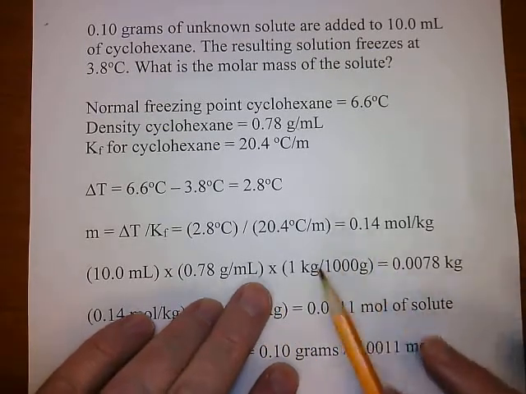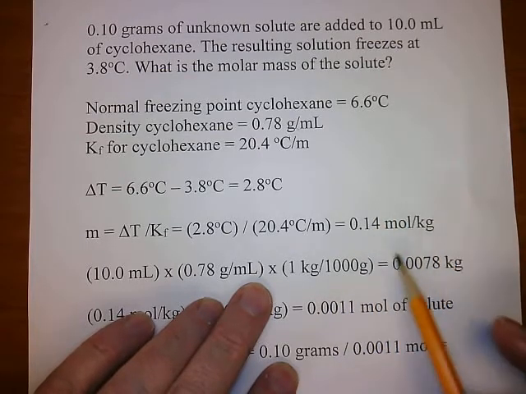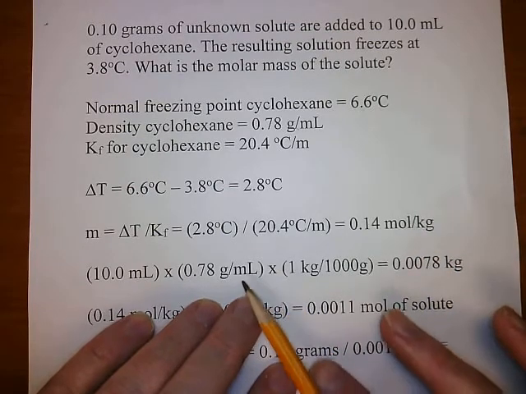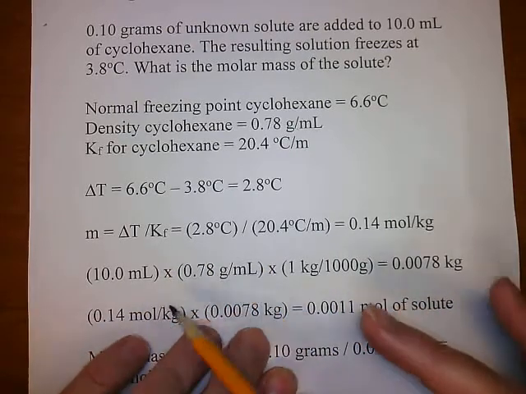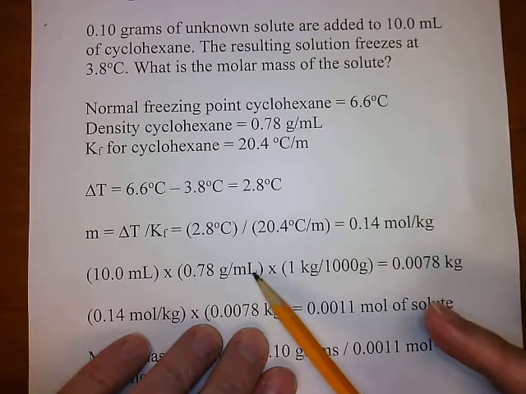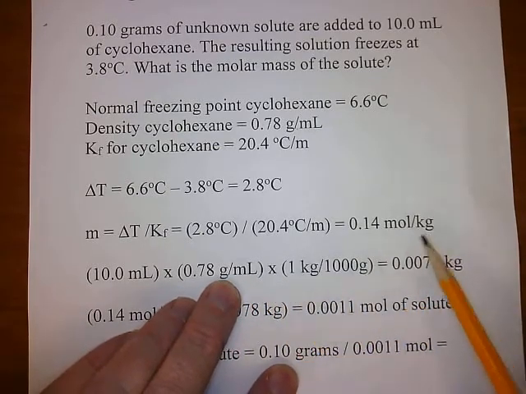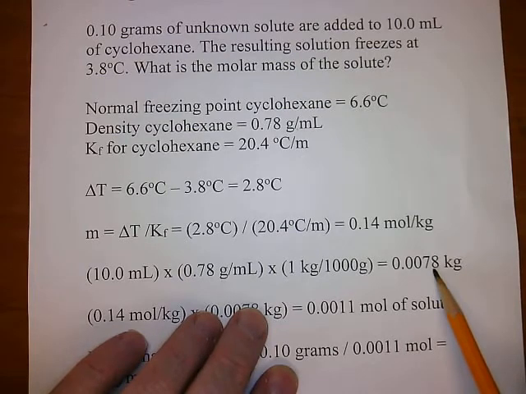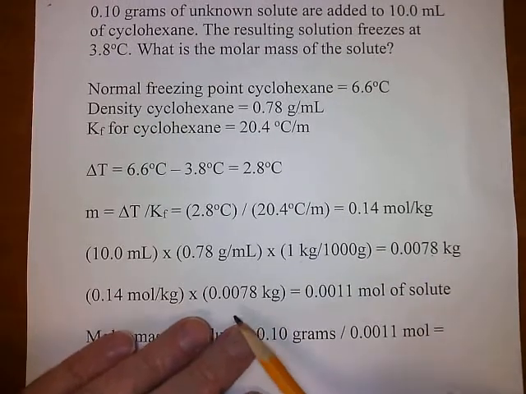Now, pay attention to units though, because molality is moles of solute per kilogram of solvent. Right now, this converts it into grams. Milliliters times grams per milliliter, the milliliters will cancel, and that gives us grams. So we have to do one more conversion into kilograms, times 1 gram over 1,000 grams, which tells us we had 0.0078 kilograms.